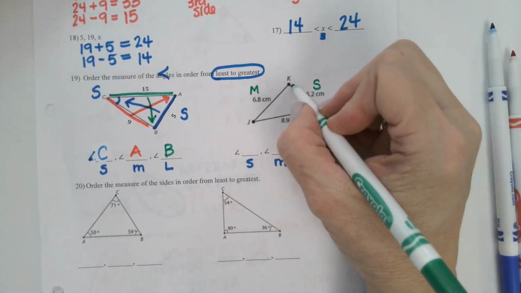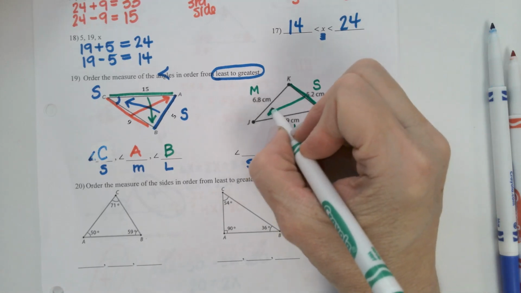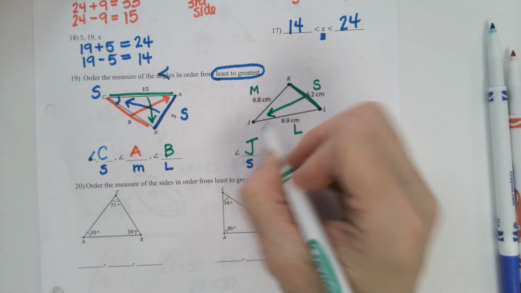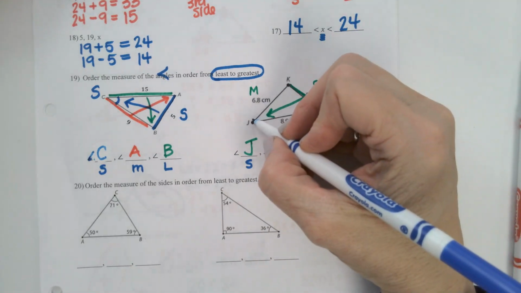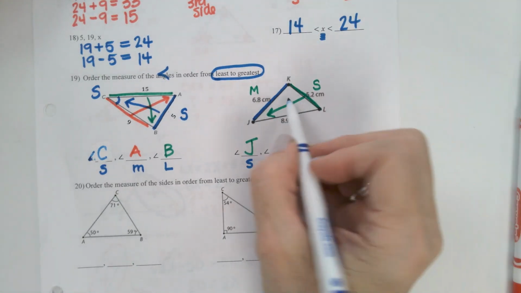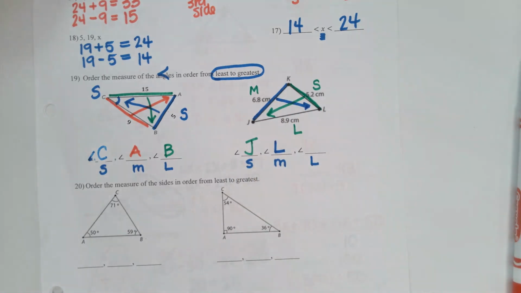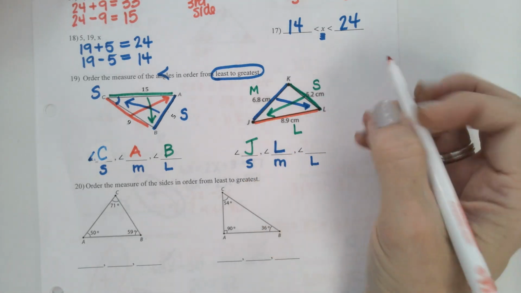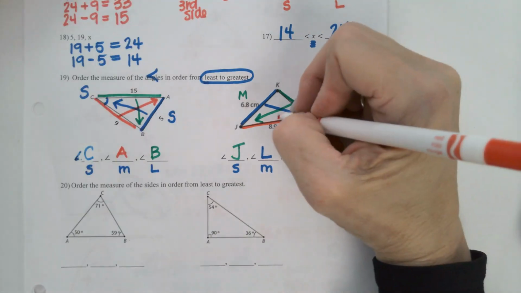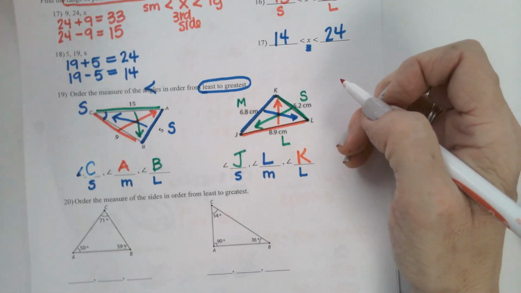Okay, so if 5.2 is my smallest, it is across from angle J, which is my smallest. The medium size, 6.8, that is across from angle L, that's my medium size. And 8.9 is my largest, and it is across from K, so that is my largest.